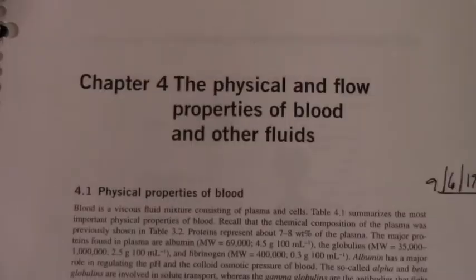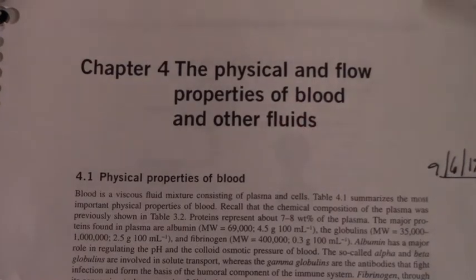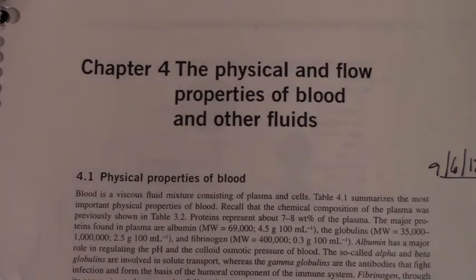Okay, so chapter 4 is the physical and flow properties of blood and other fluids. We'll kind of use blood and plasma as our model biological fluids, and the things that we're developing here are general enough that they apply to all kinds of fluids.